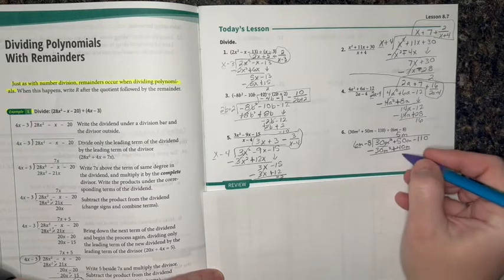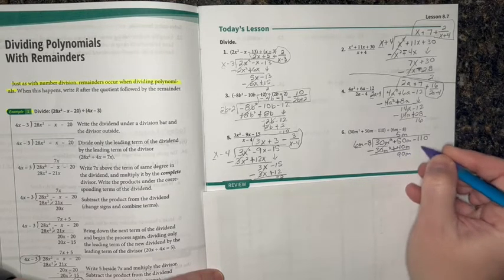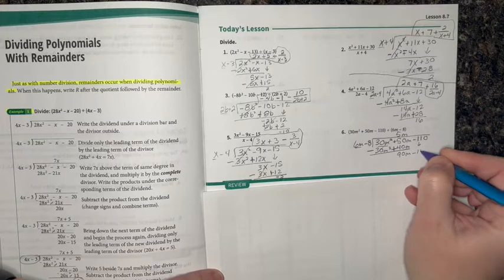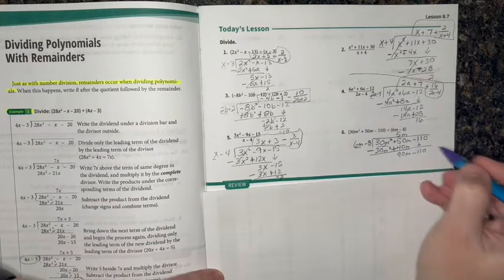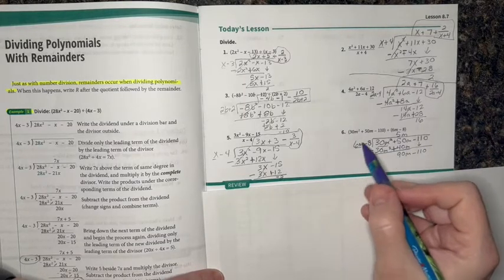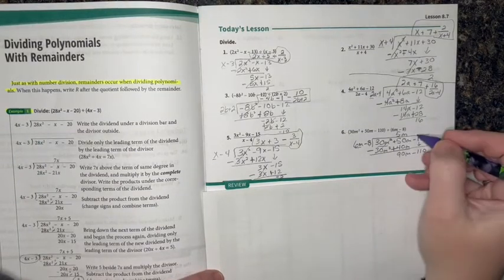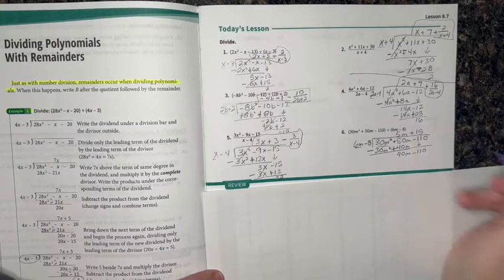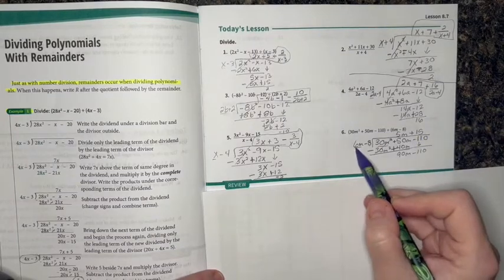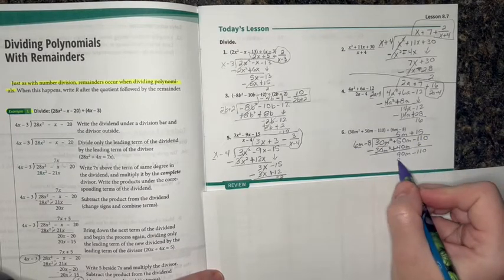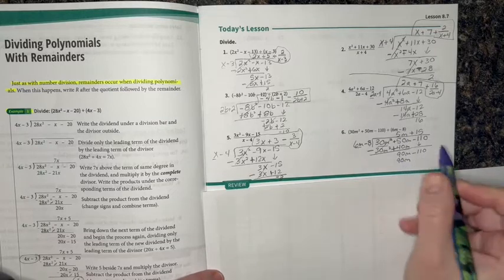50m plus 40m is 90m, right? And this minus 110 falls down. Now, how do I get my 6m to look like 90m? Well, we would have to multiply it by 15. 15 times 6 is 90. So 15 times 6m is 90m.